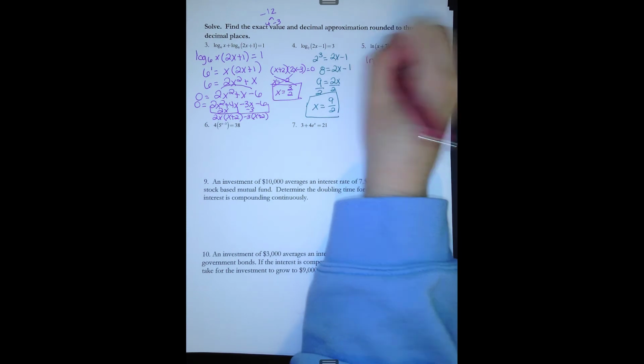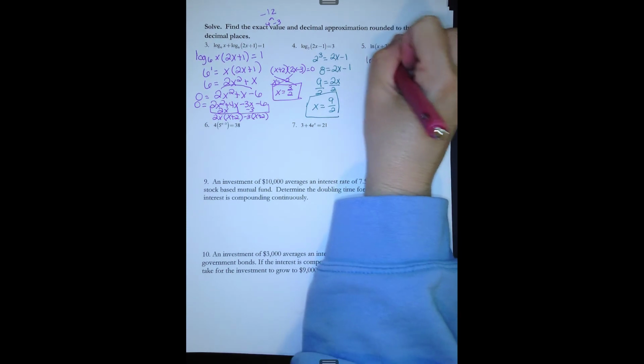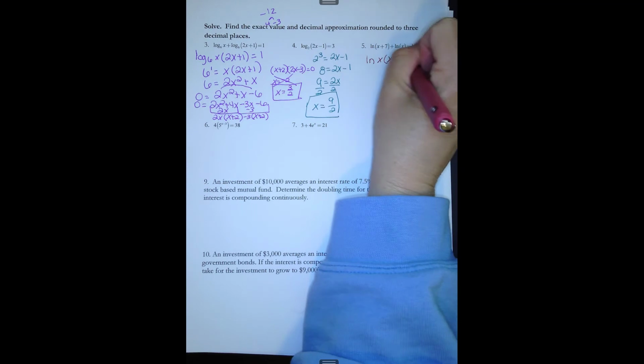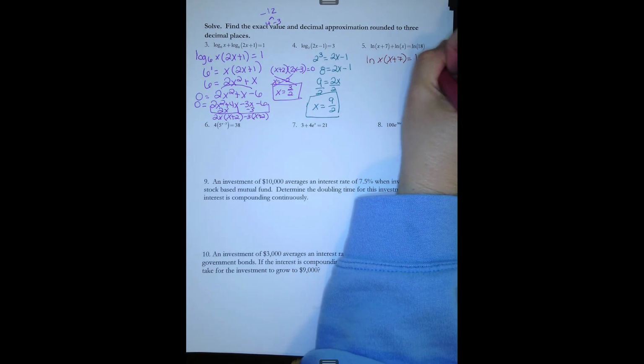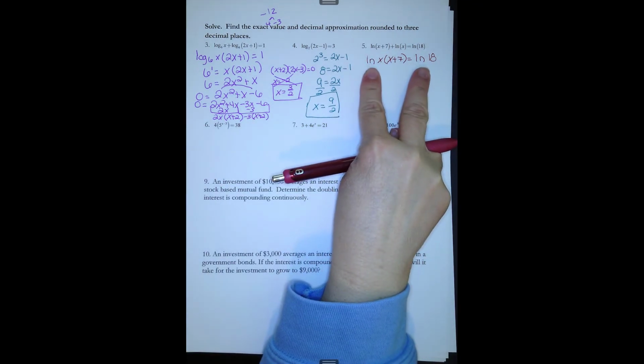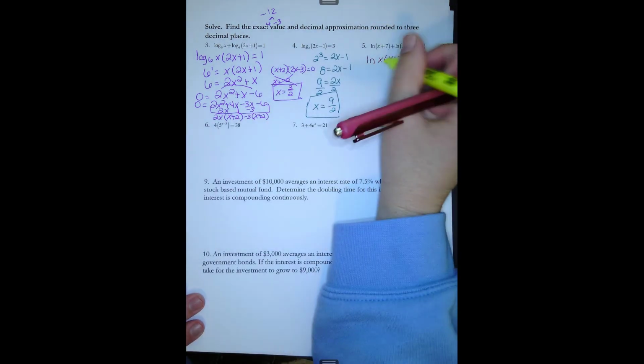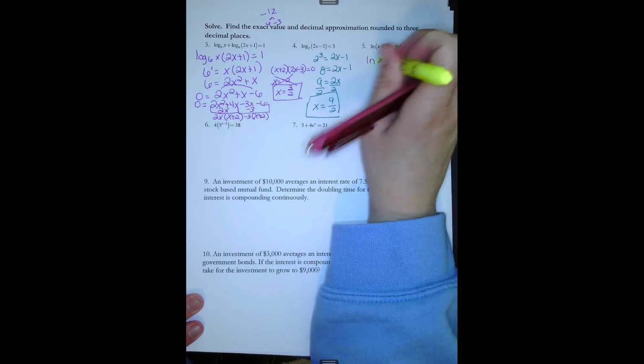We're going to notice we do happen to have a log on both sides, so that is going to be a little different, and it's actually a little bit easier to solve, but we do have to go ahead and condense this. So we have the natural log, and I'm going to go x times x plus 7 equals the natural log of 18. And since we have a log on both sides, we can use that little one-to-one property that simply states that this portion equals that portion.